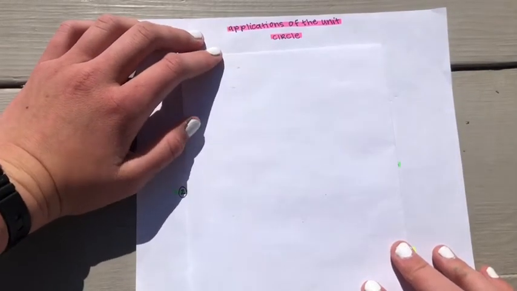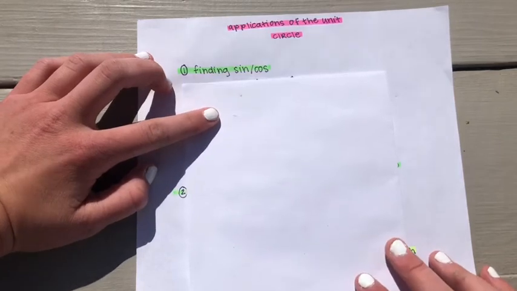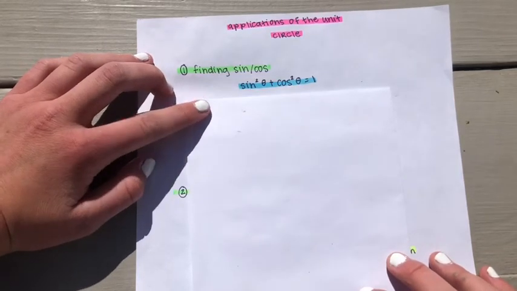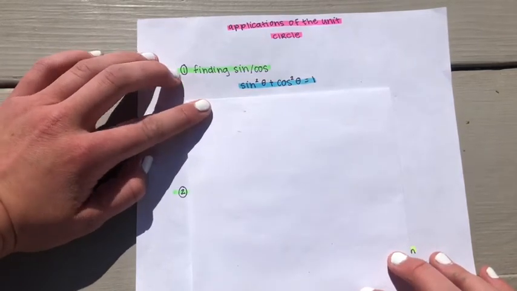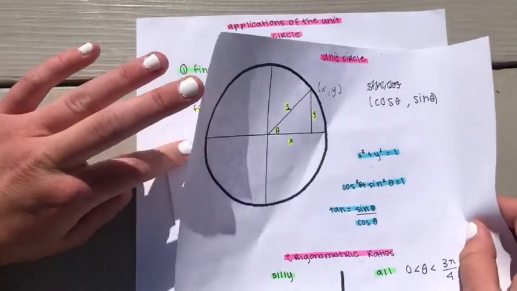So the last thing we need to talk about is application of the unit circle. When we apply the unit circle, we can find sine or cosine. Now when we find sine or cosine, we use this equation that we already talked about, which is sine squared theta plus cosine squared theta equals 1.